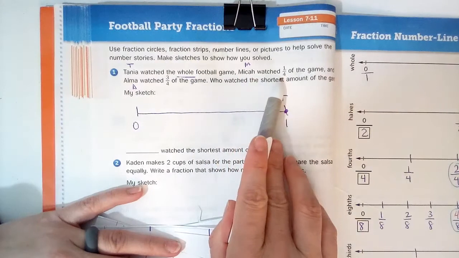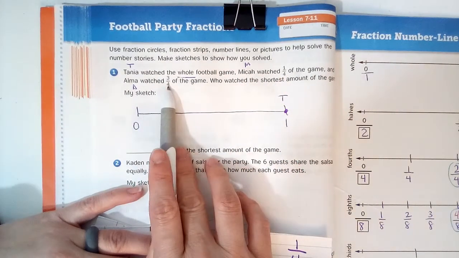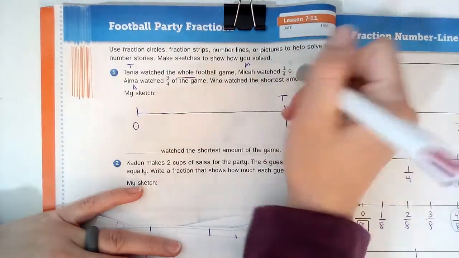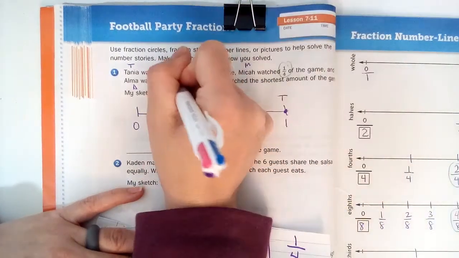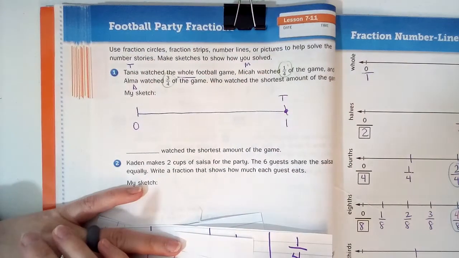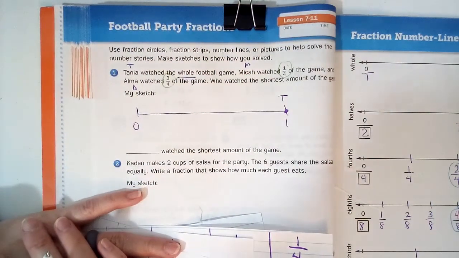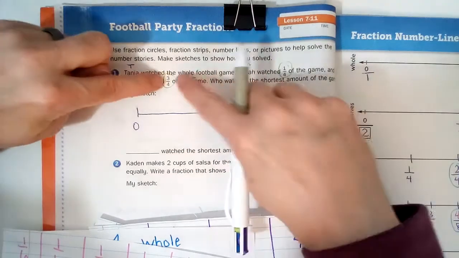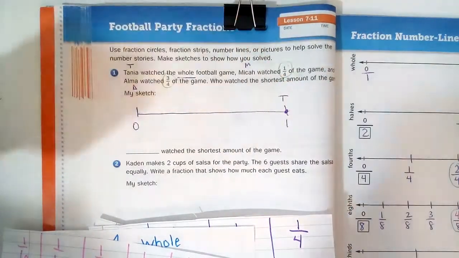Micah watched 1/4 of the game, and Alma watched 3/4. 1/4, 3/4. What does the bottom number tell you? It tells you how much the pieces are divided into. So our whole is divided into quarters, fourths.